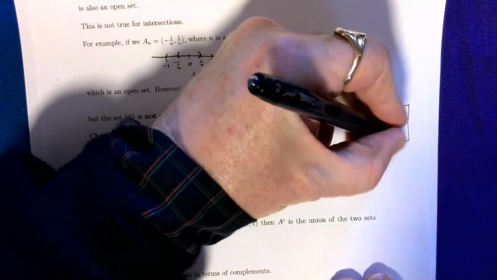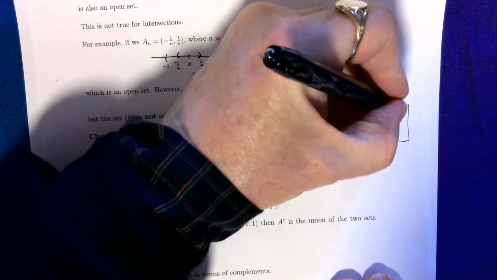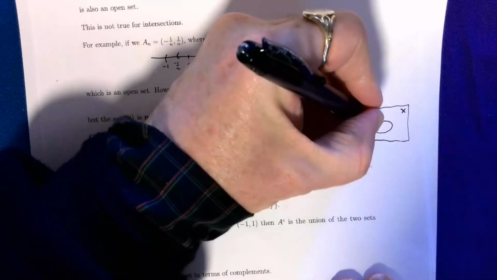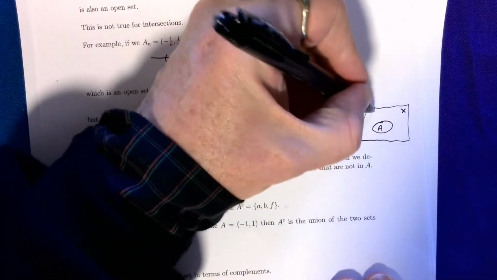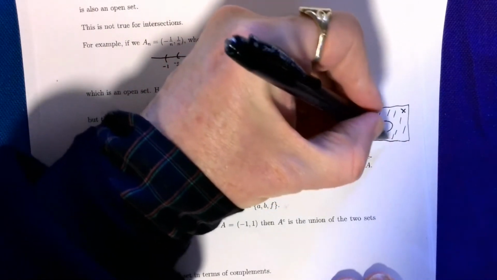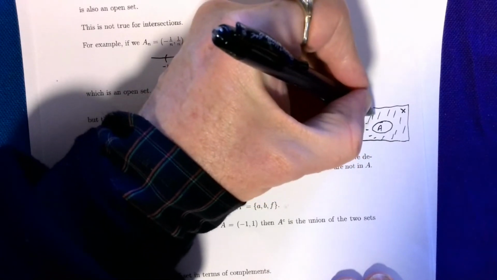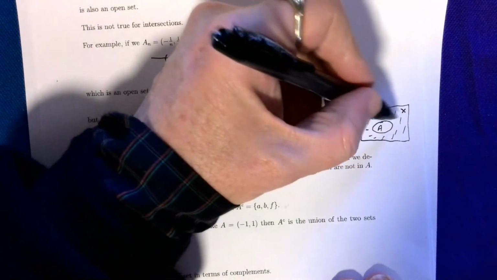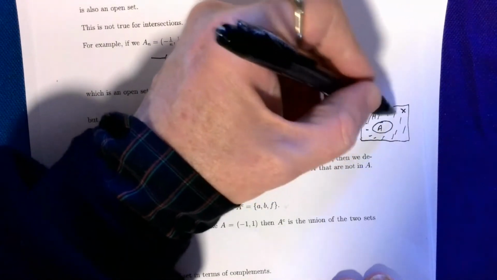If we think of X as our big universal set, and I take the set A, which is, say, here, then A complement is all the things in X that are not in A. So this bit out here would be A complement.